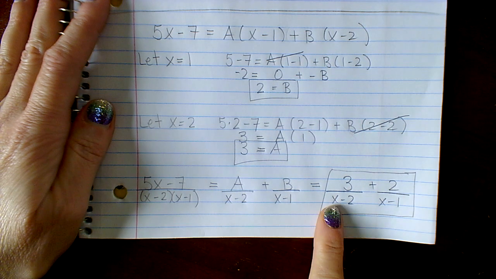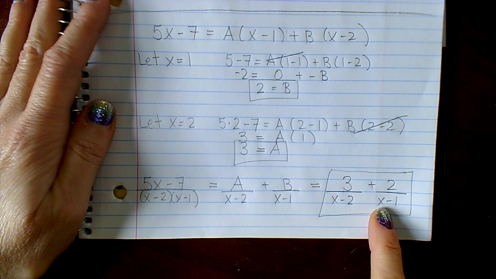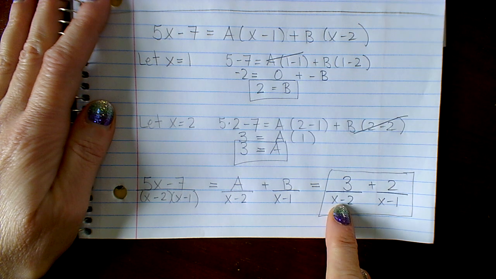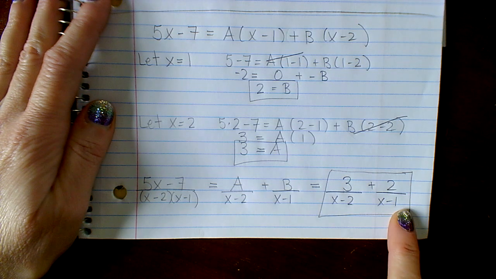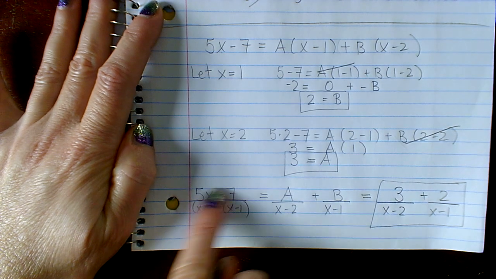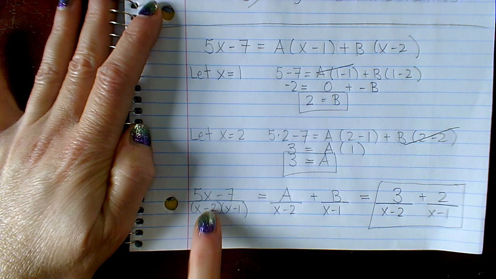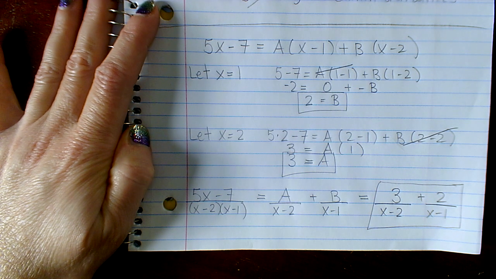Now, if you were to get a common denominator for these two, you'll multiply this one by x minus 1 over x minus 1, and this one by x minus 2 over x minus 2, and then combine these fractions. Guess what you get? Oh yeah, it's this. Oh yeah.